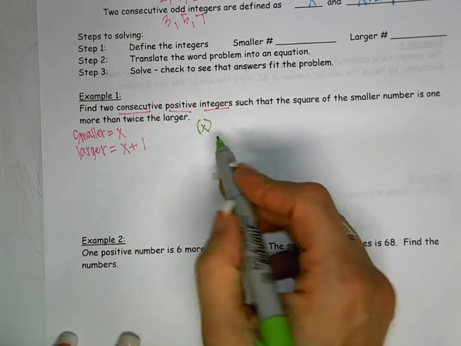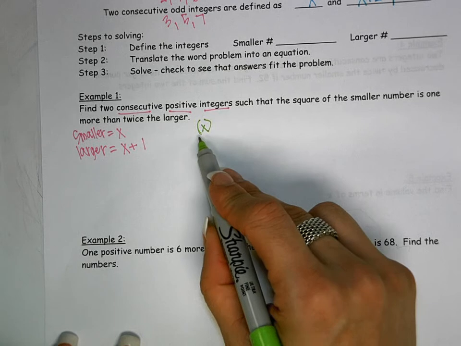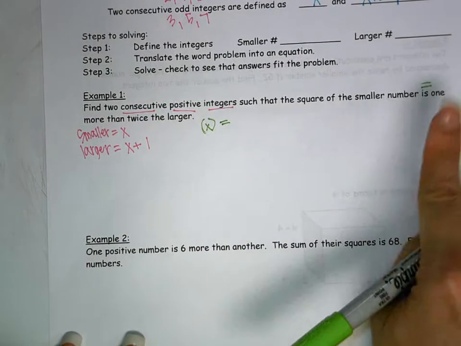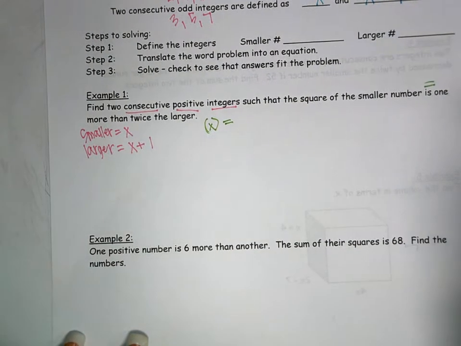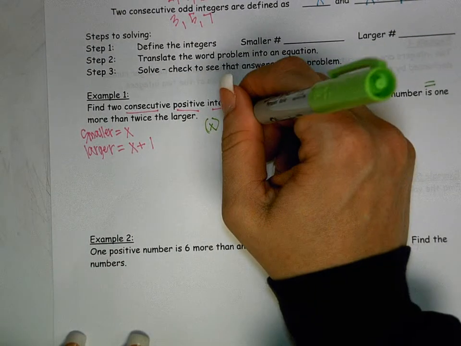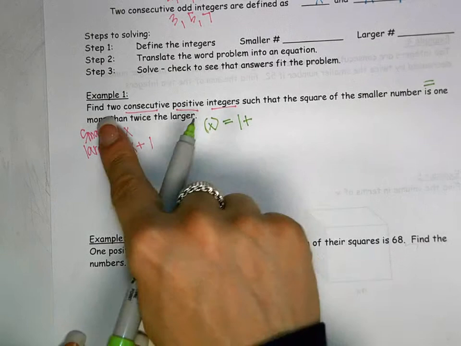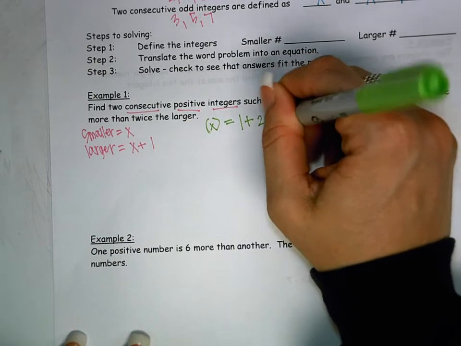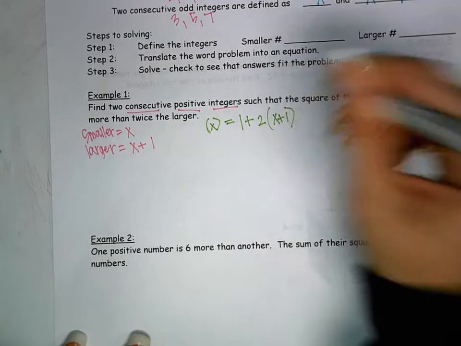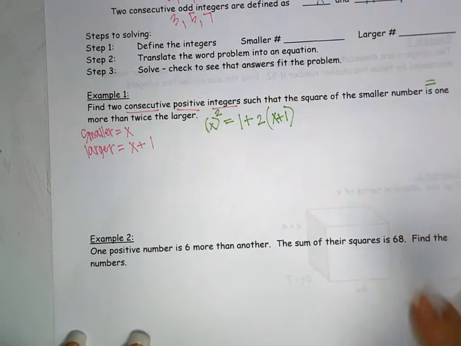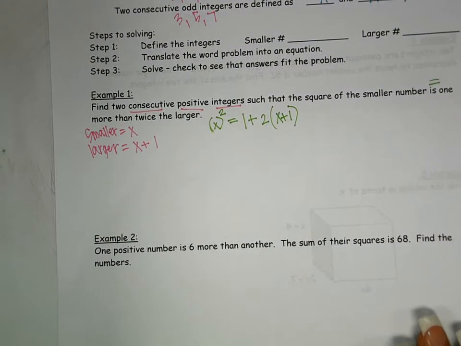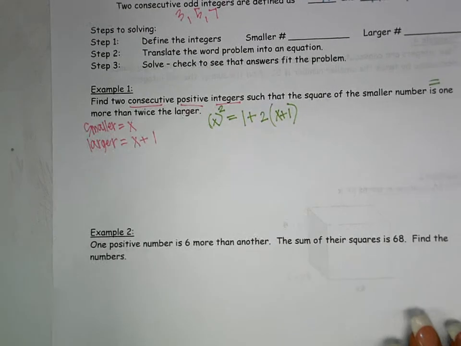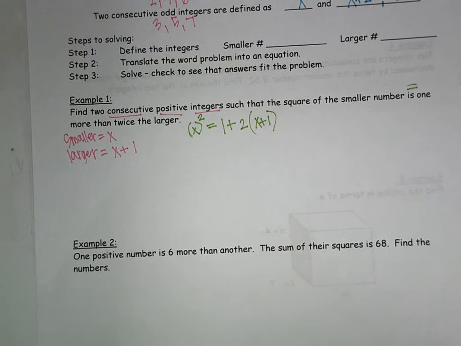Now we're going to write our equation. So the square of the smaller number, so x, is means equals. 1 more than, how do I write 1 more than? X plus 1. 1 plus, 1 more than, 1 plus twice the larger. Twice means multiply by 2. Oops, sorry, I forgot the square. So the square of the smaller number is 1 more than, so 1 plus twice means multiply by 2, the larger number. Now we just have to work it out.